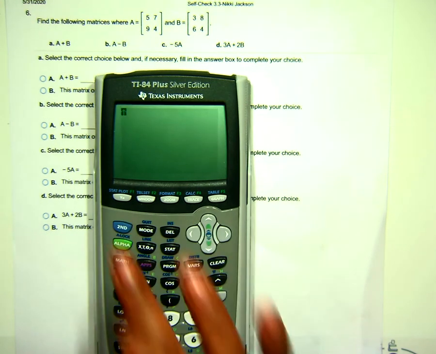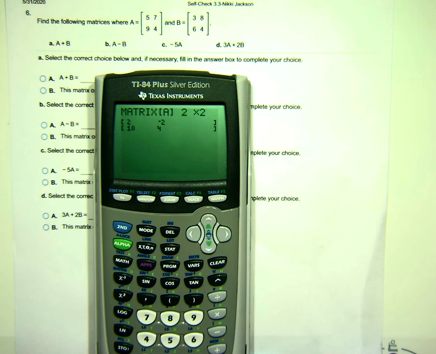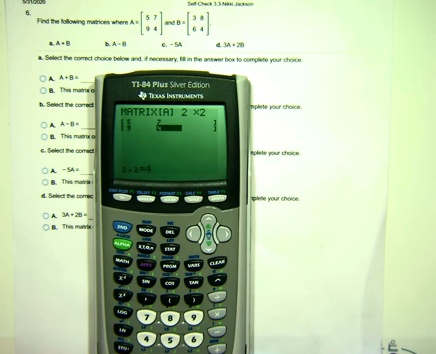We're going to hit second matrix, go over to edit, hit enter. We know that matrix 1, or matrix A, is also a 2 by 2 because you have 2 rows and 2 columns. So 2, enter 2. Your numbers now are 5, 7, 9, and 4.